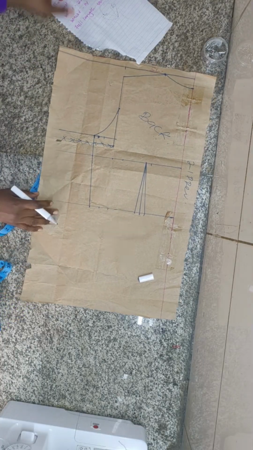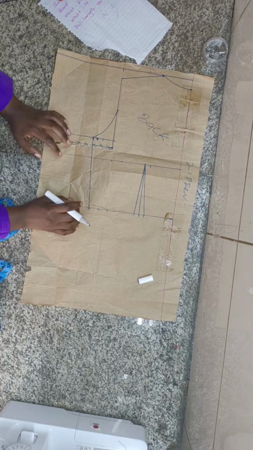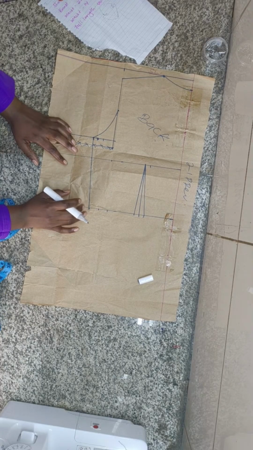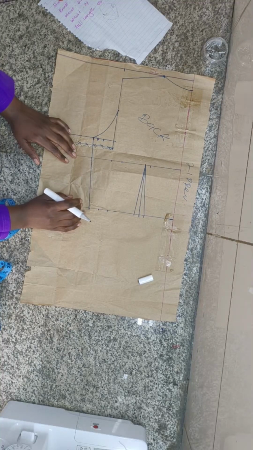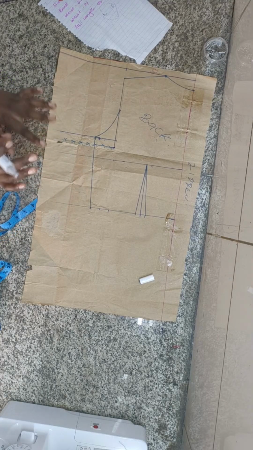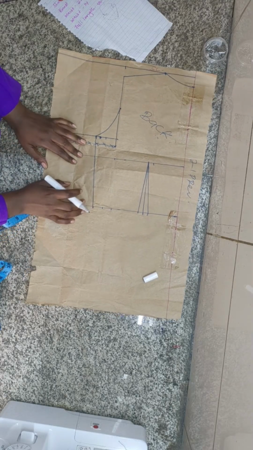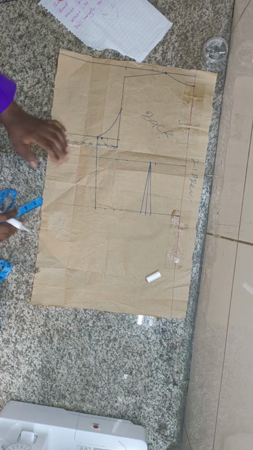So we don't need to add more sewing allowance on this pattern. Okay, no need for another sewing allowance. Whatever you have to do is indicated in this pattern. You don't need to add sewing allowance.